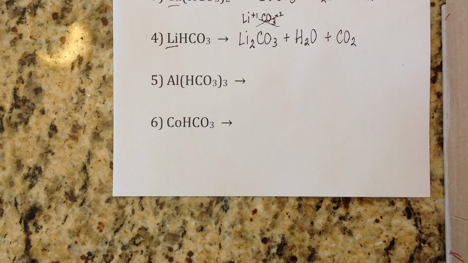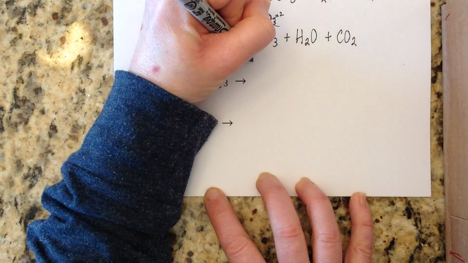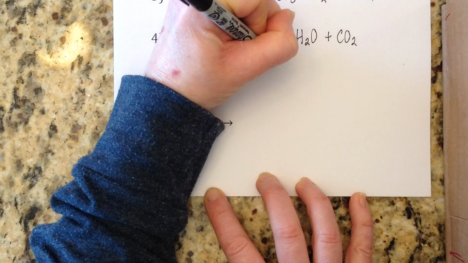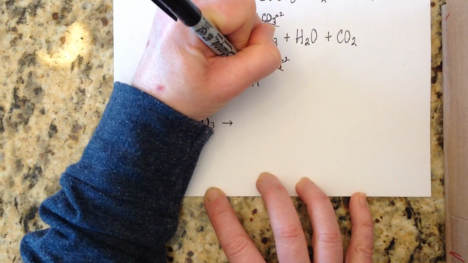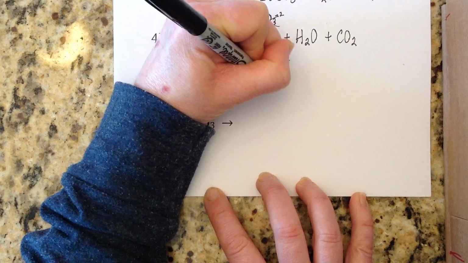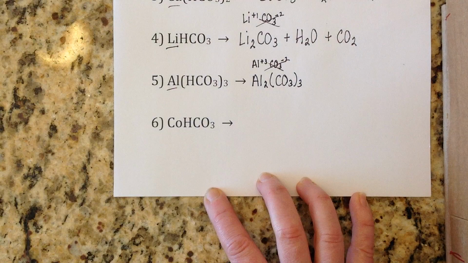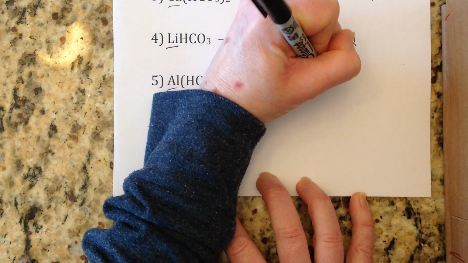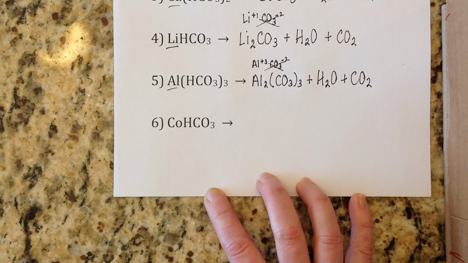So number 5, aluminum hydrogen carbonate. Aluminum is my metal. Aluminum has a +3 charge. Carbonate is CO3 minus 2. Crisscross, I get Al2(CO3)3. That's aluminum carbonate plus water plus carbon dioxide.